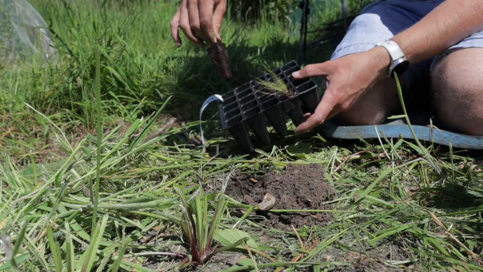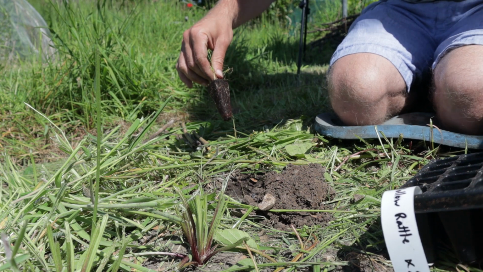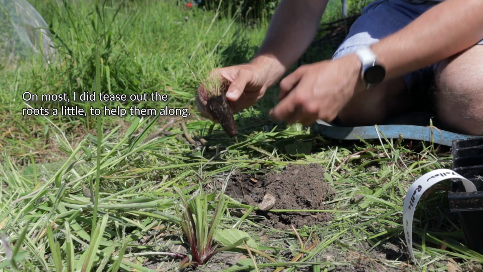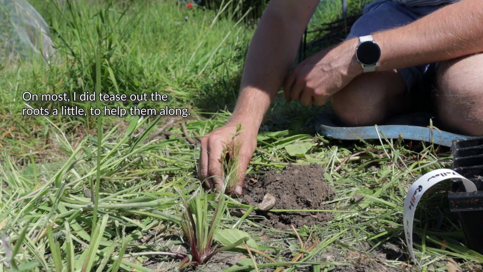Here I'm just popping in the last plug. You can see these are a little root bound. I think it would have been good to plant these on a little earlier, but nothing special. Just pop it in the ground.